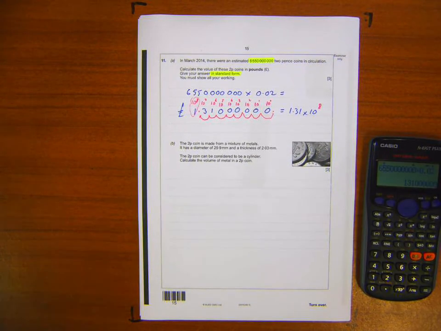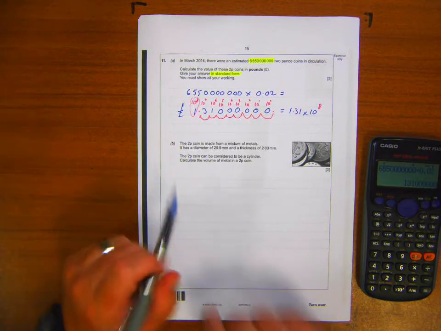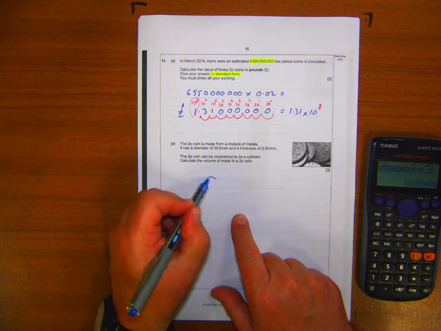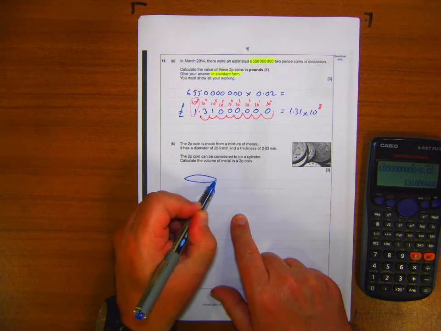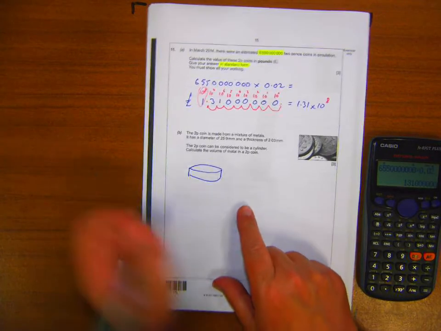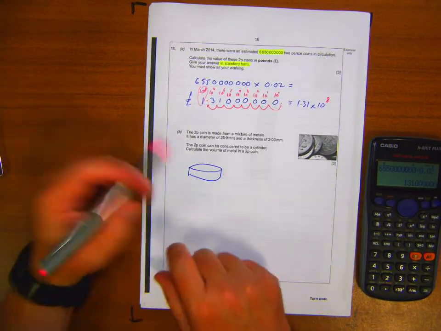The 2 pence coin is made from a mixture of metals. It has a diameter of 25.9 millimeters and a thickness of 2.03 millimeters. The 2 pence coin can be considered to be a cylinder. Okay, so it's got a diameter of 25.9.